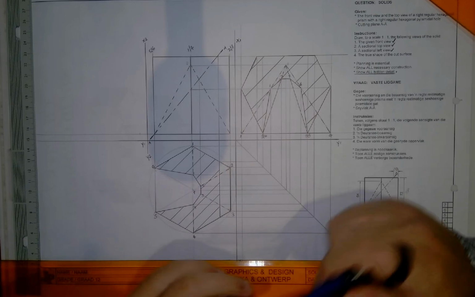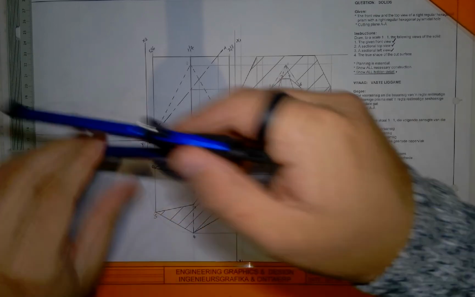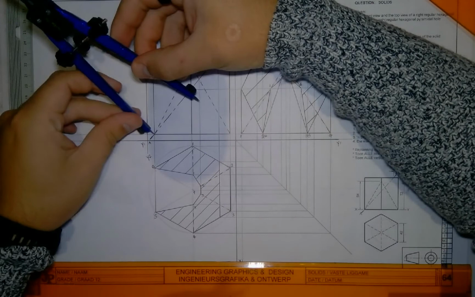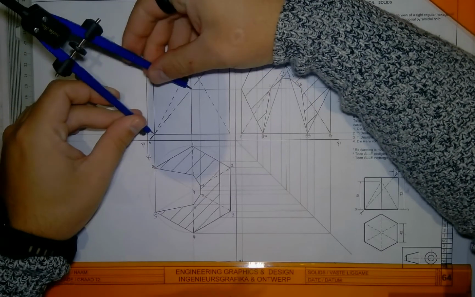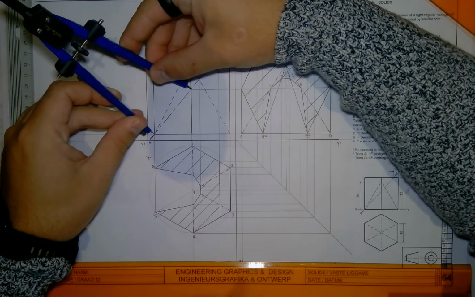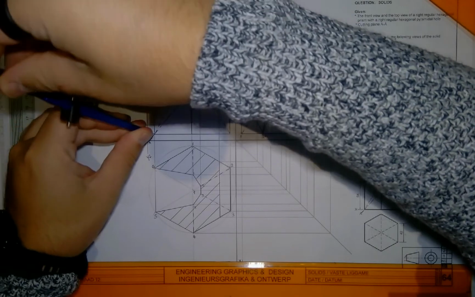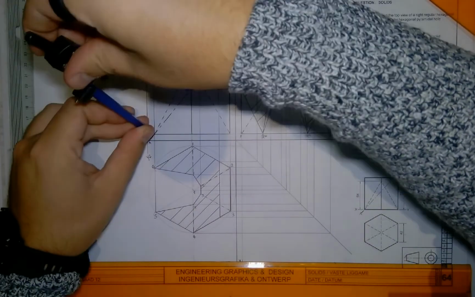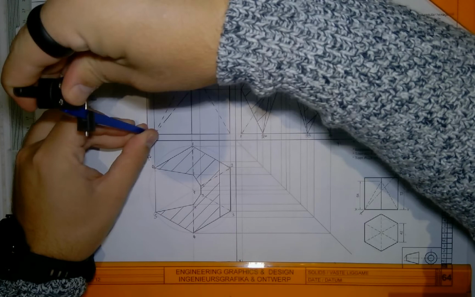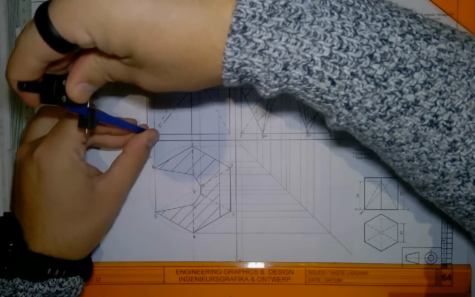Set your compass to the first point that it cuts through, which would then be on 4, and draw it to the x2, y2 line.